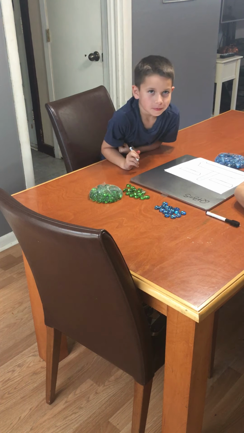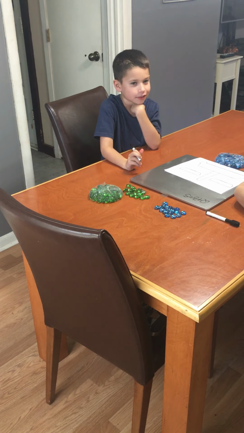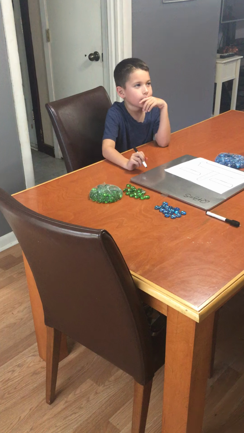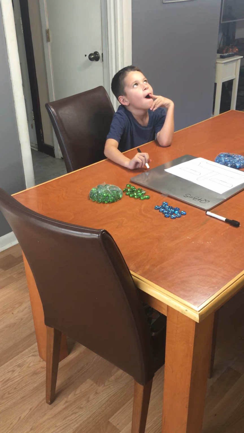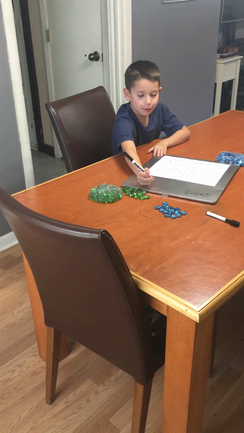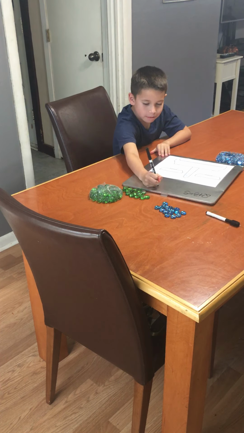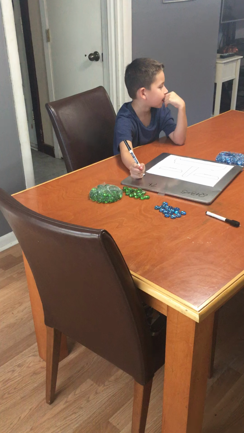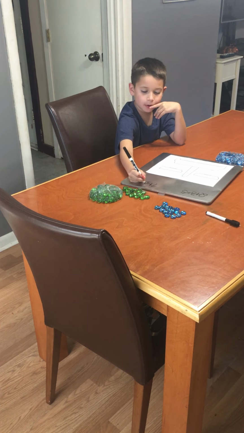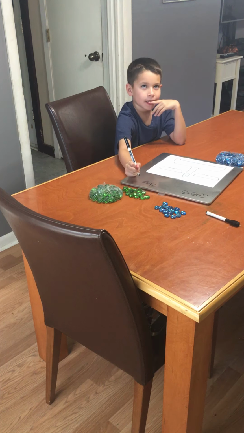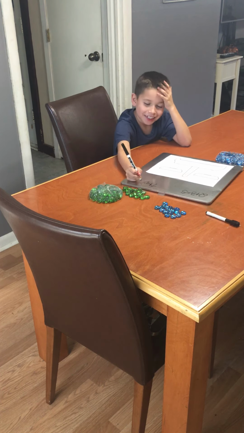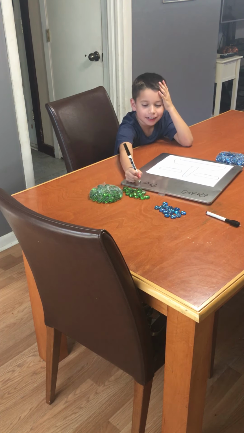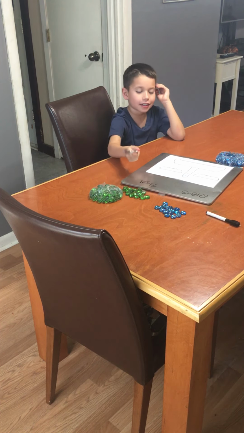How about... You can use small numbers, that's fine. It has to be not equal. How about 7 plus 2 equals... What does it equal to? What's 7 plus 2? 8, 9. I was kind of confused right there.